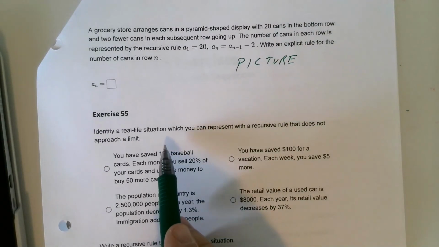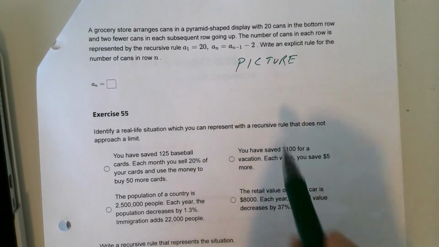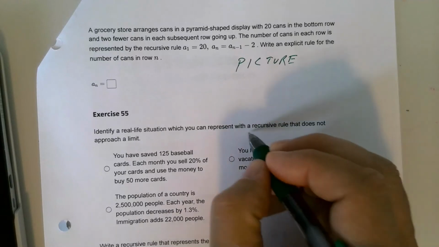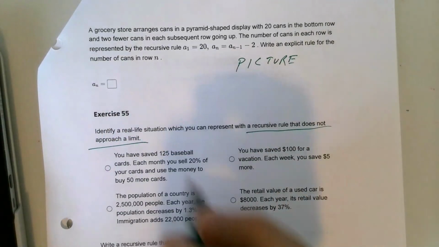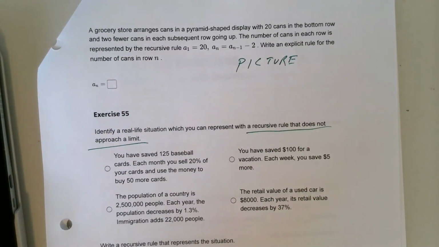55 says, identify a real-life situation which you can represent with a recursive rule that does not approach a limit. So a limit, again, like we said before, is something that's going to stop. Let's try one of these things.